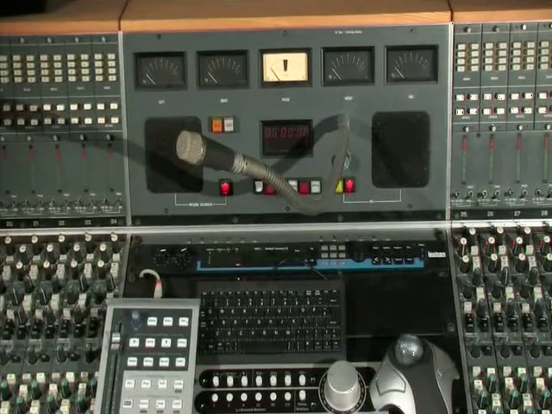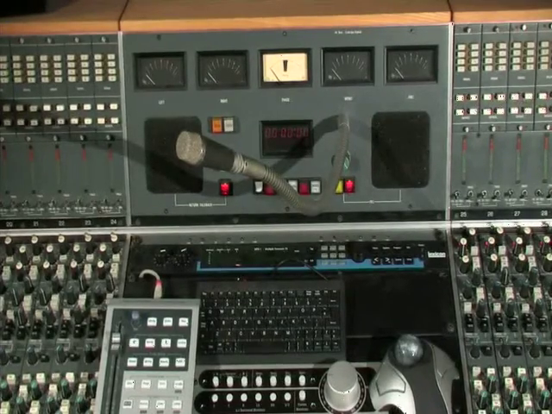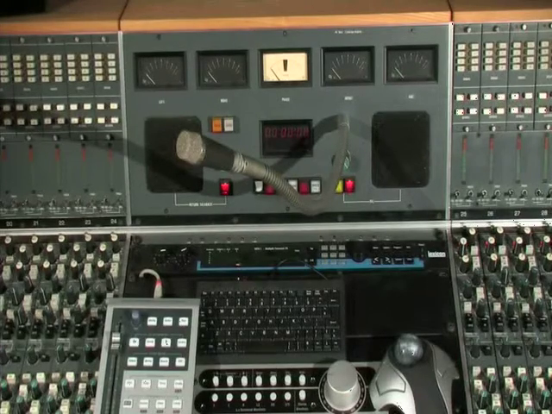Here we are looking at the centre section of the desk. We'll just look generally to start off with and then focus a little bit. On the meter bridge at the top you can see the main meters and the long, very retro gooseneck microphone sticking out there, and several buttons at the bottom which we don't really use.